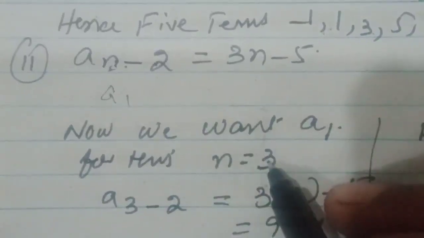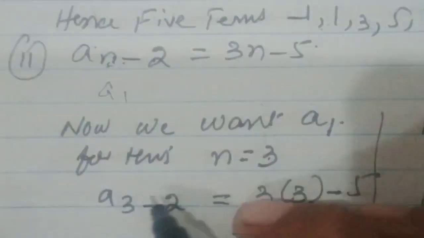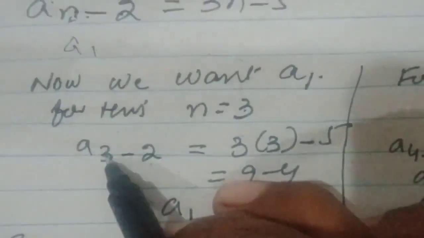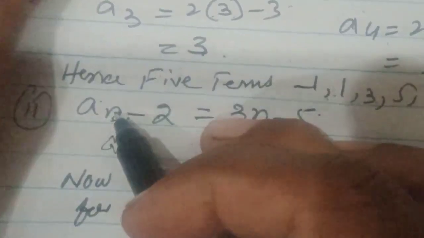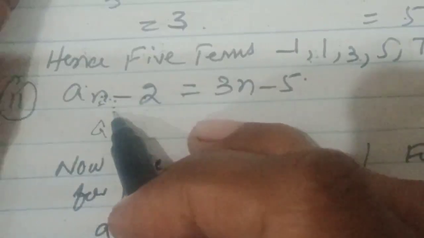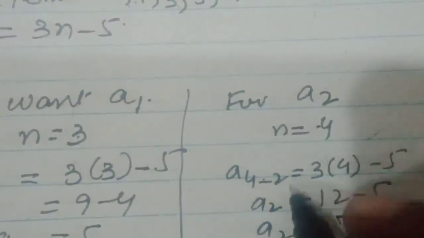If you put n equal to 3, 3 minus 2 will give you a1. So your first term will appear. So putting n equal to 3, 3 times 3 is 9, minus 5 is 4, hmm, 9 minus 4 and 5, and this 3 minus 2 gives you a1. So this is the logic: you have to make a1 by thinking what n should be there. Now similarly, if you want to find a2, then think about n. 4 minus 2 will give you 2.